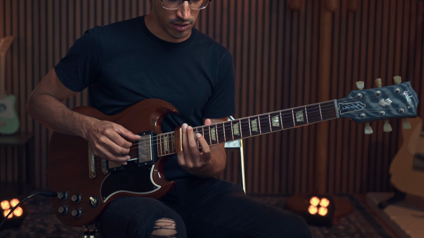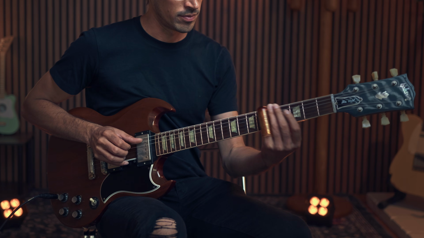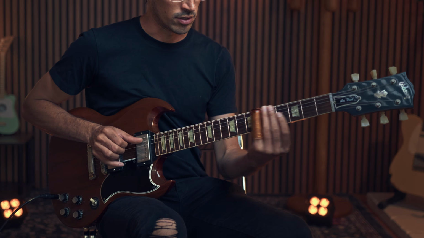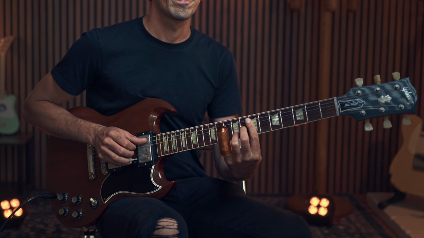My slide isn't being used, but it's on my finger in case any time I want to go like this. I could go. So I can do this like, yes, I'm definitely playing slide sort of thing, but I'm not just playing slide. I can also play around and kind of play normal guitar as well.